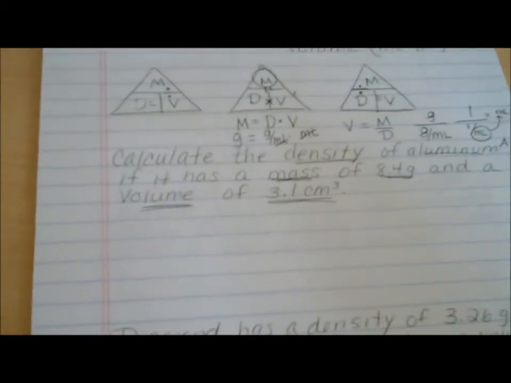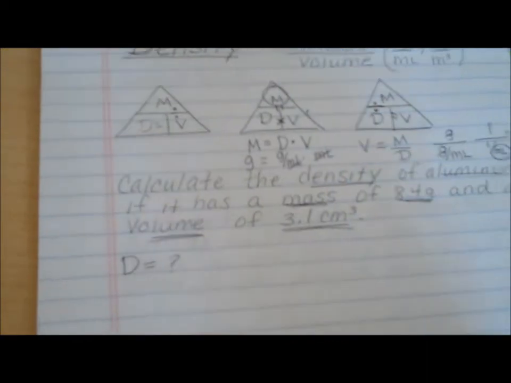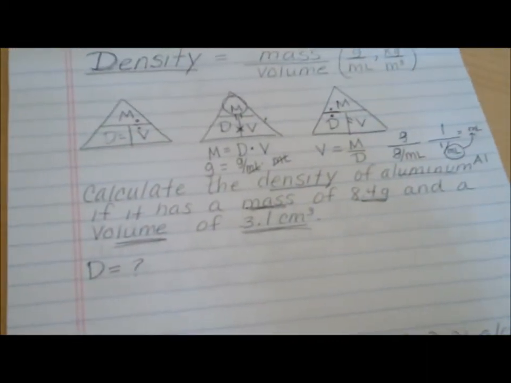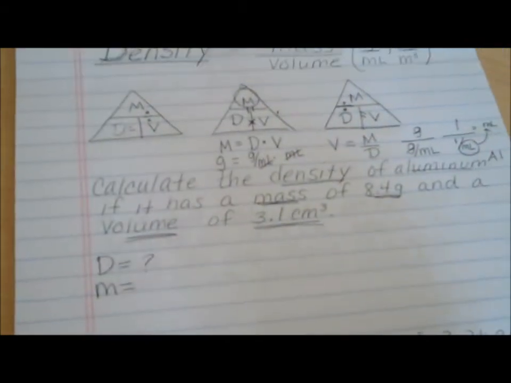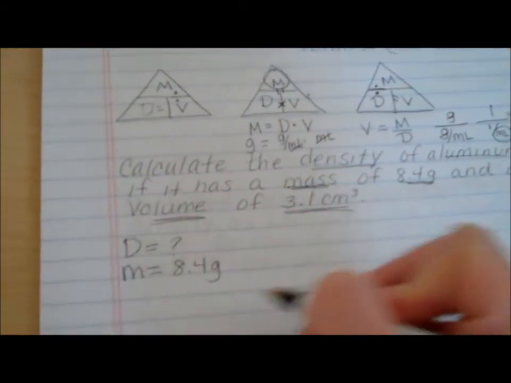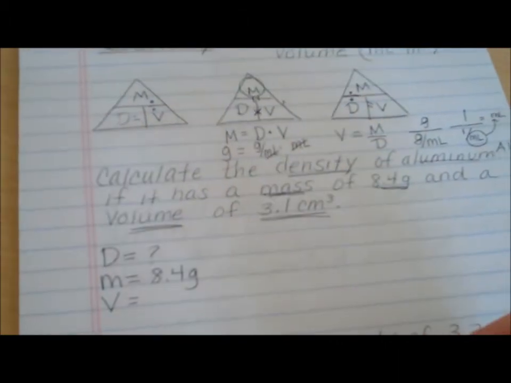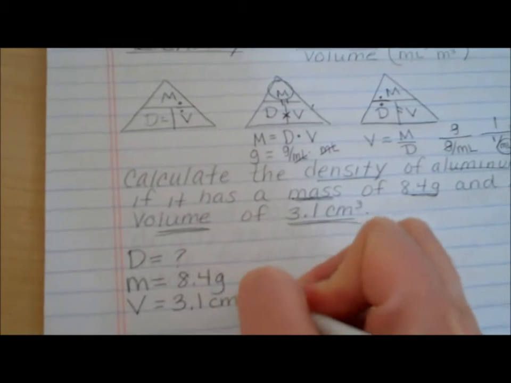What you might want to do is list them on the side. So we're looking for density. I'm going to put a question mark. You might also want to put an X. It's up to you. Mass is represented by M, so it's going to be 8.4 grams. And volume, represented by V, is going to be 3.1 centimeters cubed.